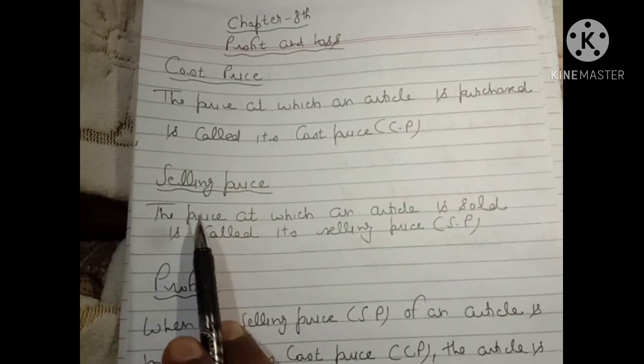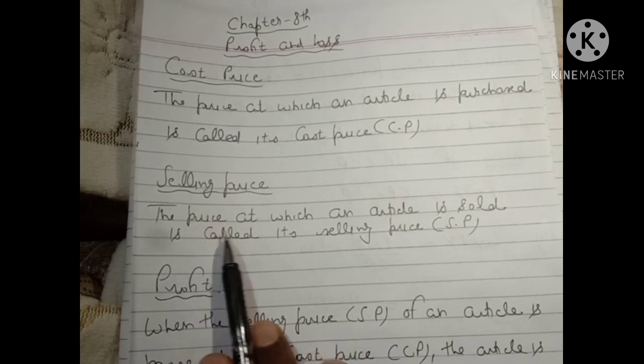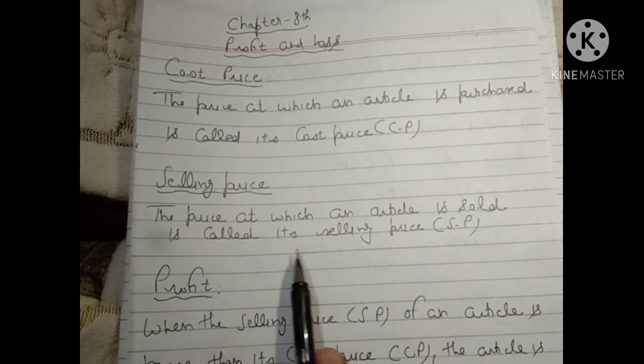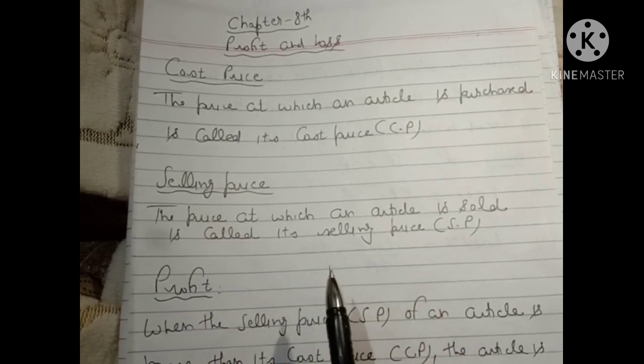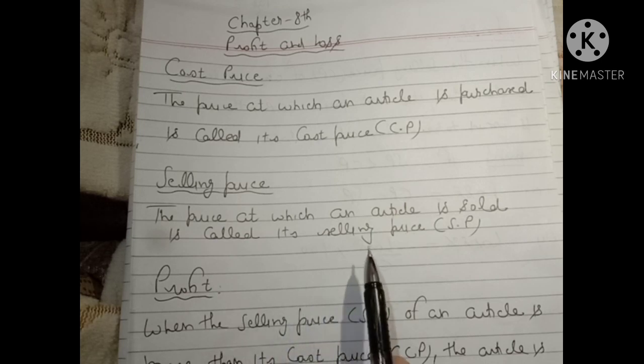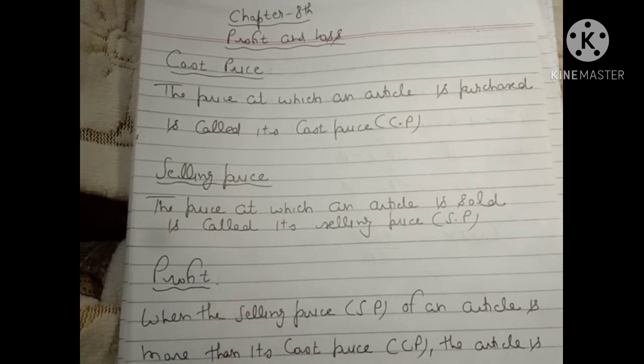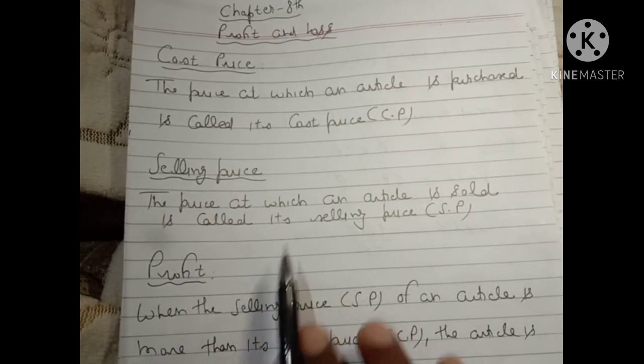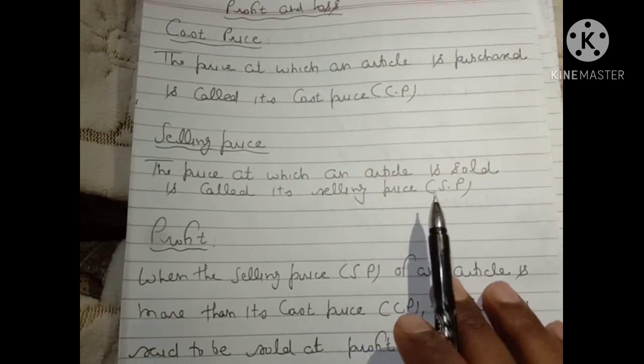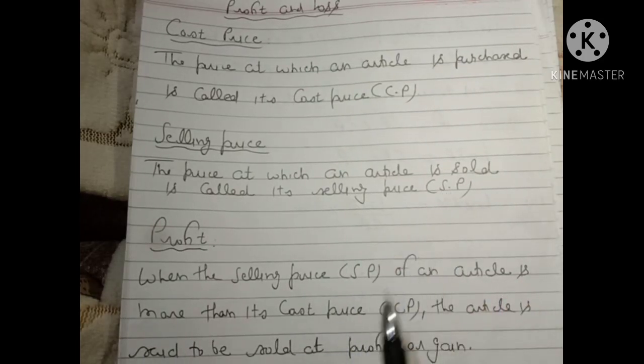Now see, the next is the selling price. The price at which an article is sold is called its selling price. Suppose a shopkeeper is selling an article at 10 rupees, then 10 rupees will be the selling price of the article. So the price at which the article is sold is called its selling price. Selling price is also written in short form, that is SP.